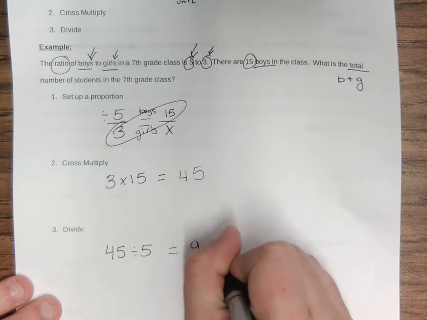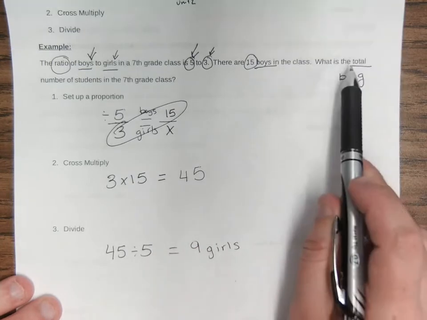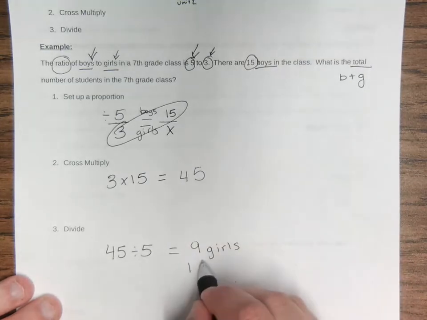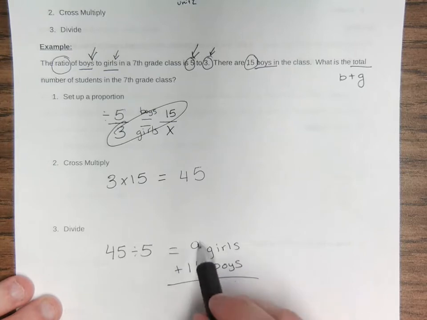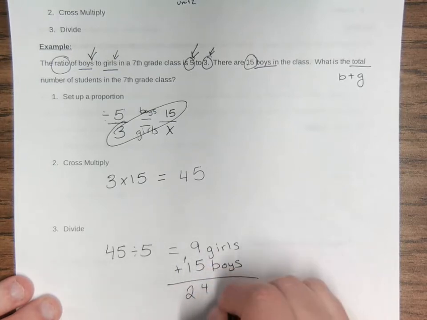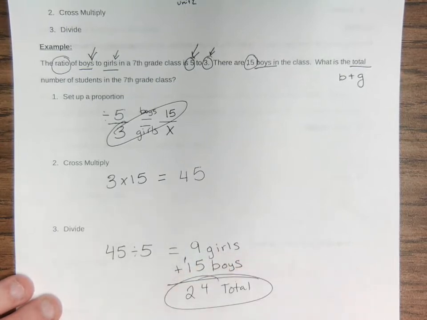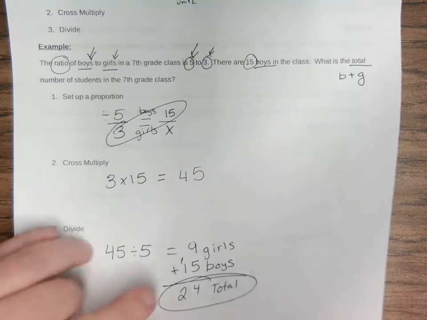That's my amount of girls, so I have 9 girls. I want the total, so I'm going to add the boys onto this. 9 girls plus 15 boys, 9 plus 5 is 14, that's 24. So there's 24 total. And that's how we solve the ratios. Okay, moving on.